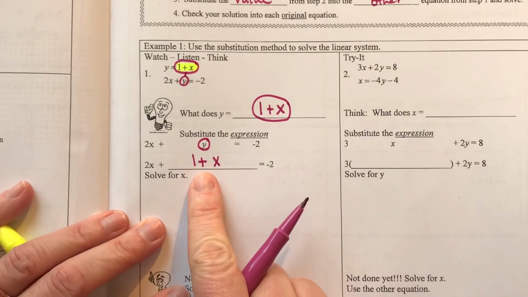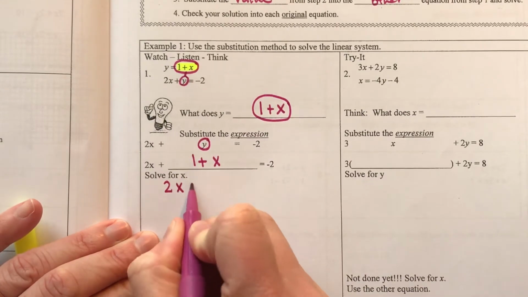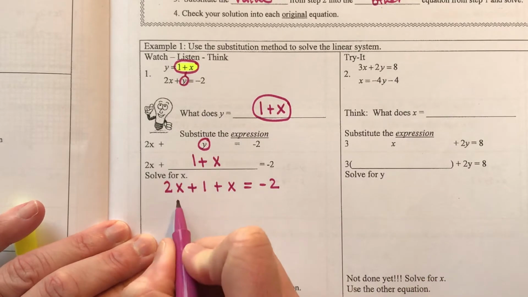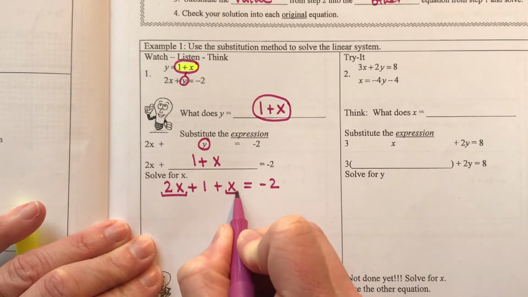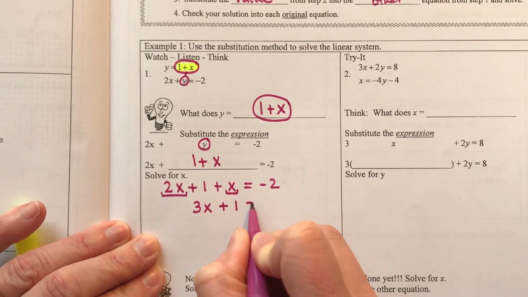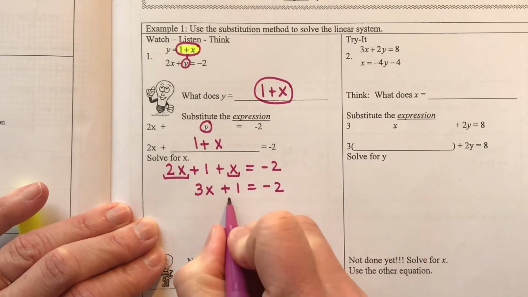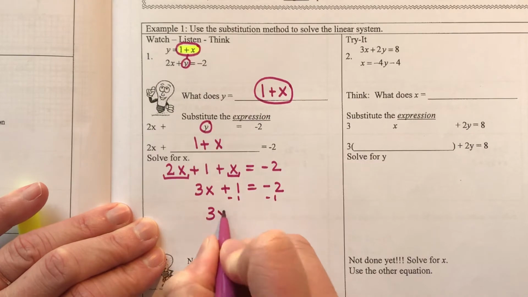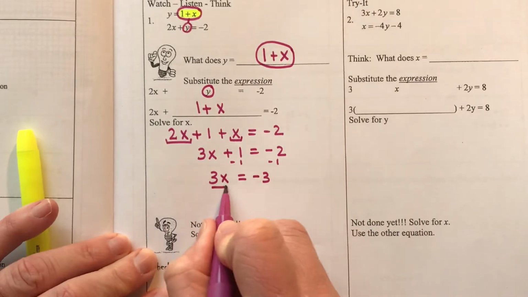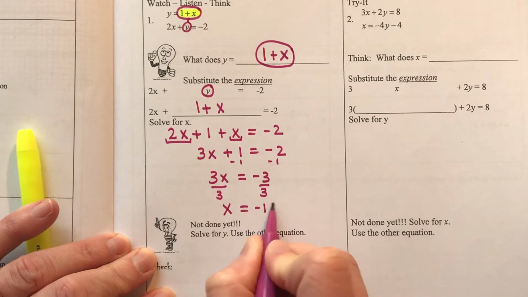Now I'm going to solve for the value of x. The first thing I'm going to do is rewrite 2x plus 1 plus x equals negative 2. I'm going to combine my like terms here. I have 2 x's plus 1 more, so a total of 3 x's on the left side of my equation, plus 1 is equal to negative 2. Now to solve for x, I'm going to isolate my x term by subtracting 1 from both sides. Now I'll have 3x is equal to negative 3. Now divide by 3 on both sides, and I have the solution: the value of x is equal to negative 1.